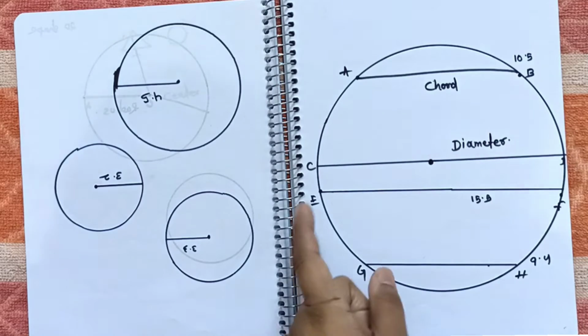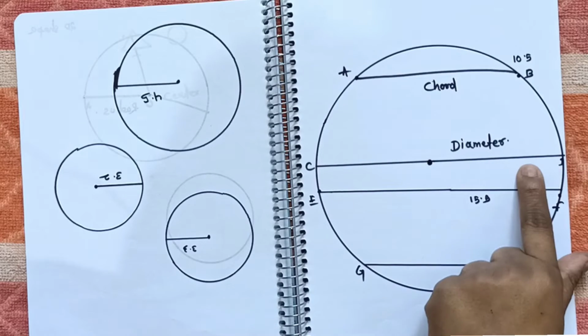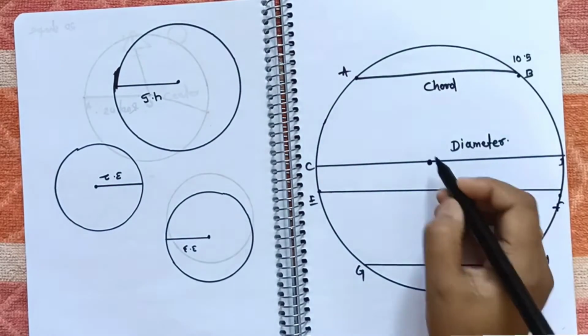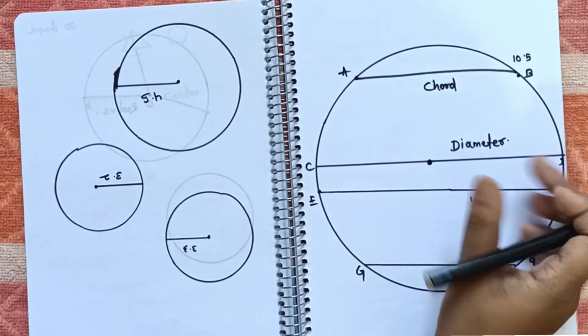So we can say the chord passing through the center of the circle is the longest chord and it is called the diameter of the circle. Let's learn more about the diameter. So already we know that from any point to this smaller one, this is called the radius of the circle.